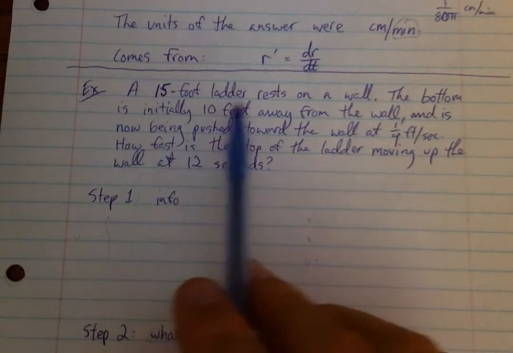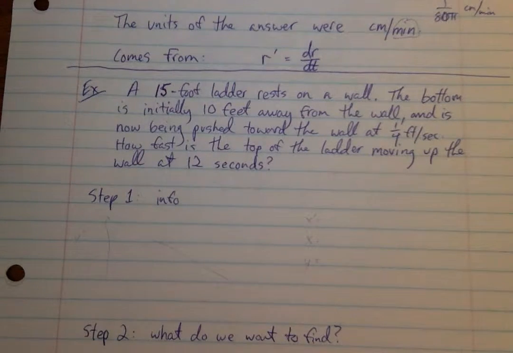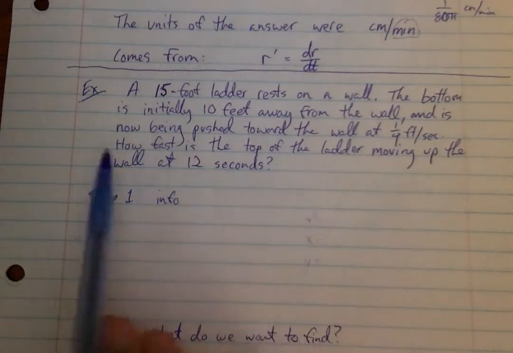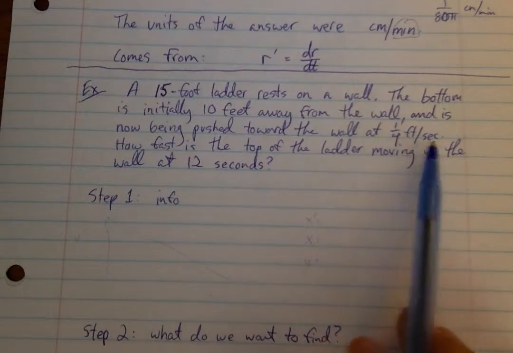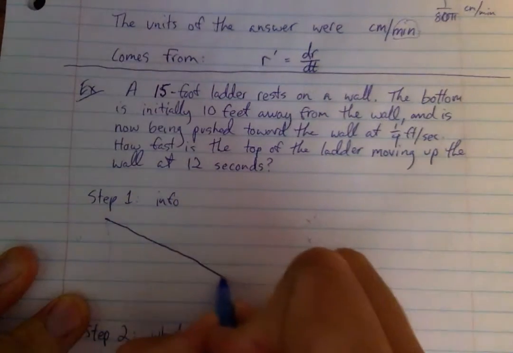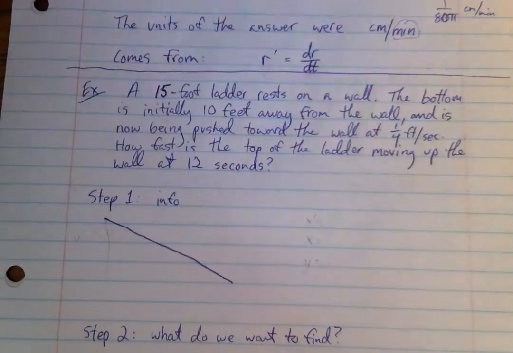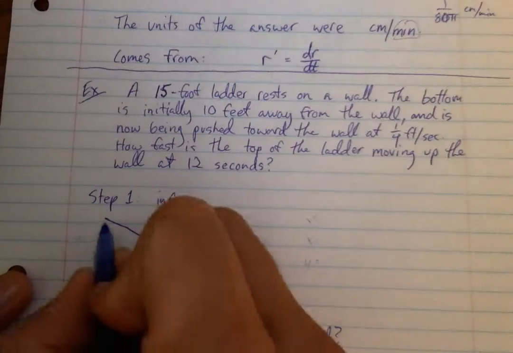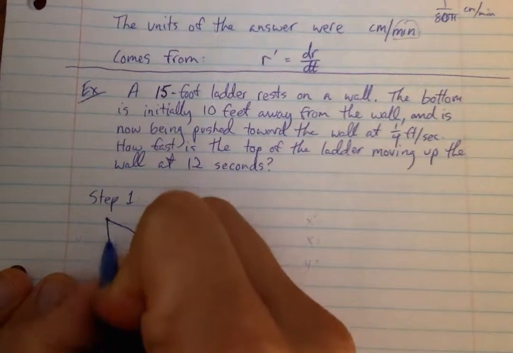A 15-foot ladder rests on a wall. The bottom is initially 10 feet away from the wall and is now being pushed towards the wall at 1/4 feet per second. Let's draw that out real quick so we know what we're talking about. We've got a ladder and it's leaning against a wall.